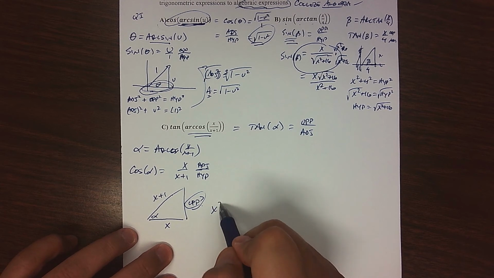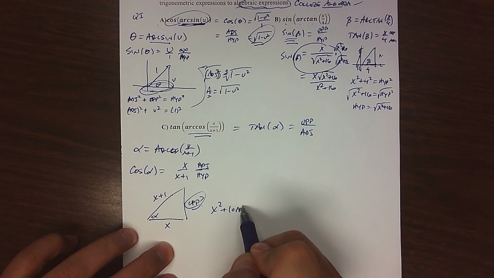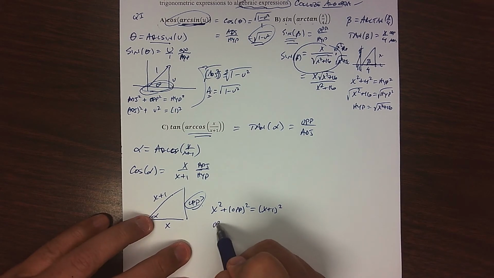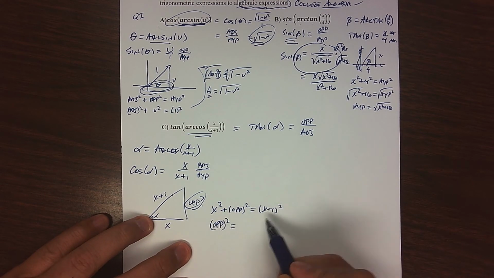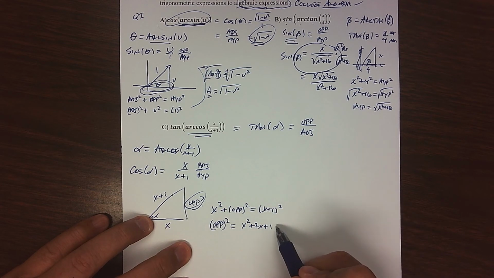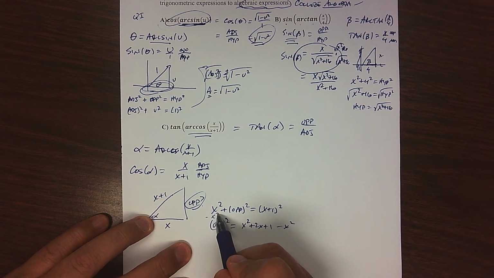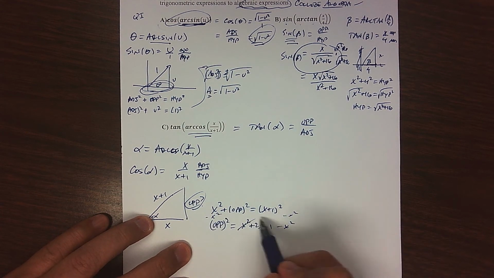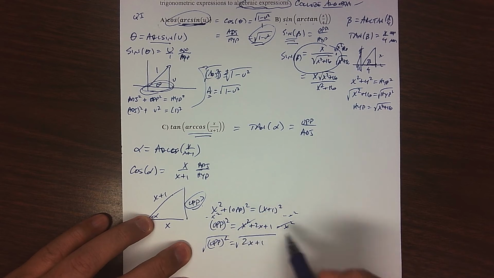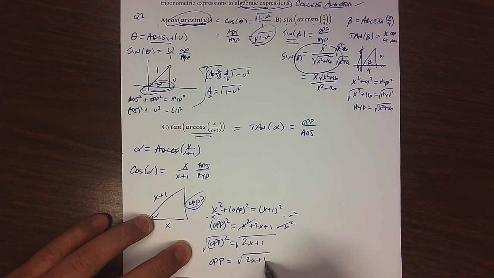So we know that x squared plus the opposite squared is x plus 1 squared. So this means that my opposite squared is, how about I expand that out? I think that expands out like that. And then we subtract x squared from both sides. So we end up getting that going away. So our opposite squared is 2x plus 1. Taking a square root, we end up with the opposite being the square root of 2x plus 1.